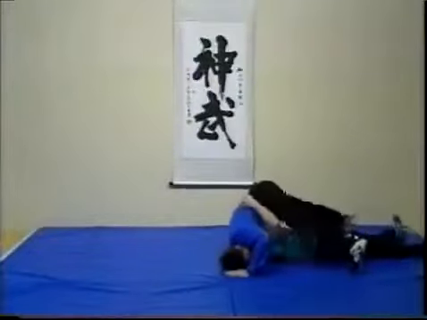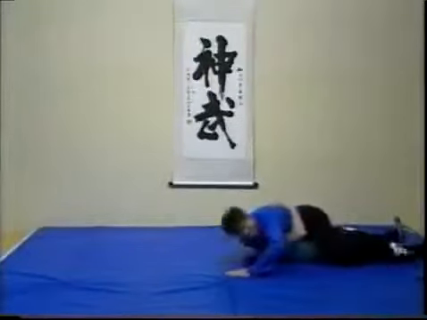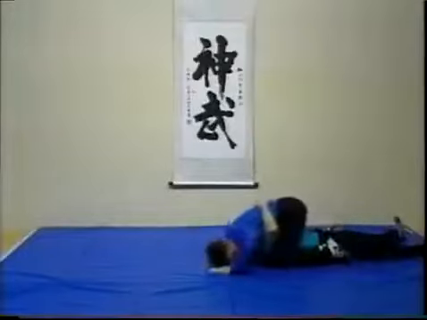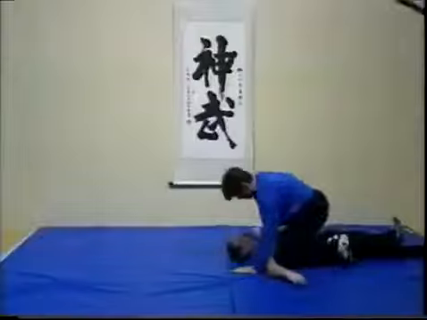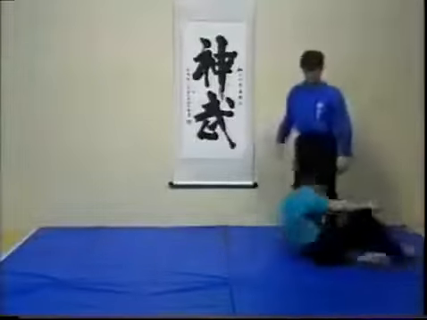Okay, balls of my feet. Drop my knees in tight. Don't lay back like this. Bring your knees up into his armpits. Foot up for power. And lift your chest. Okay, and that chokes him. All right, one more time.